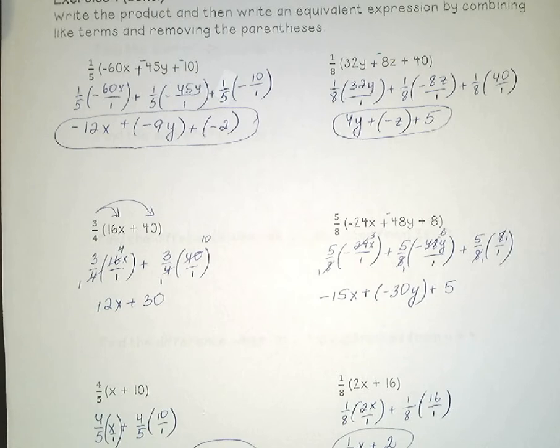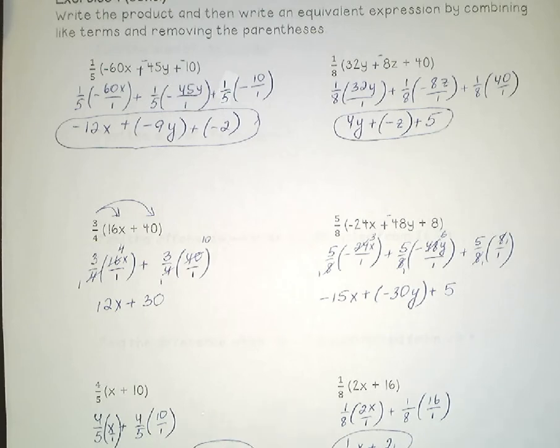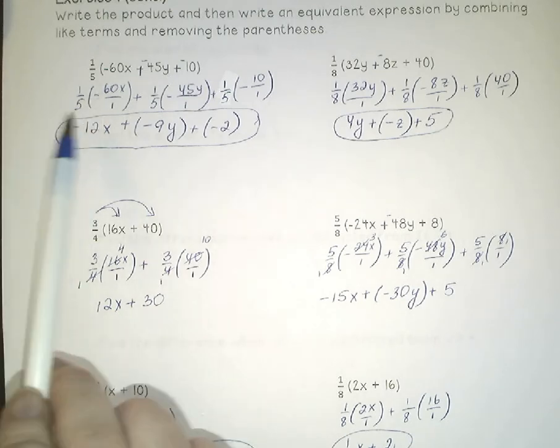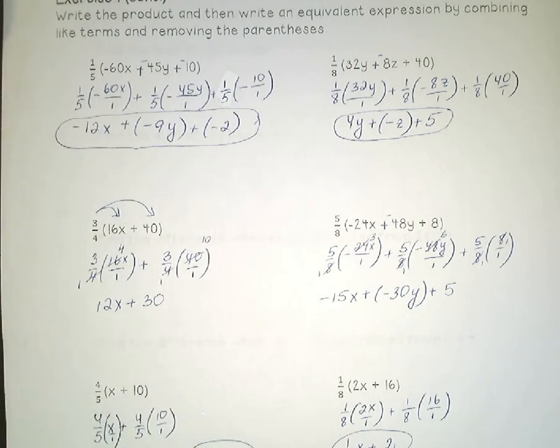Alright, so let's quickly compare the answers. For the first two, I got -12x plus -9y plus -2. And the second one, y plus -c plus 5. I have them circled because I want you to see where my work is and where my answer is. Yours don't have to be circled. It will be easier for me to see where your answer is, but as long as I see your work as well as the answer, that is okay.